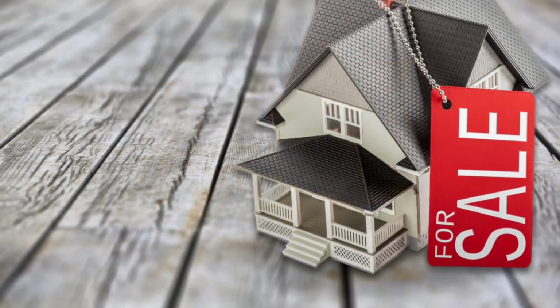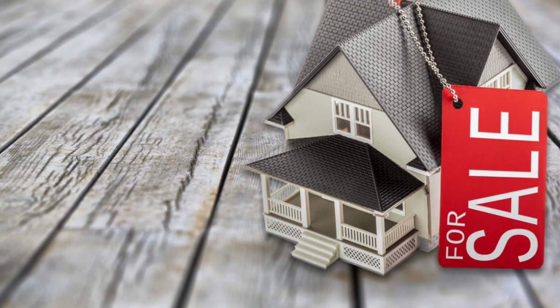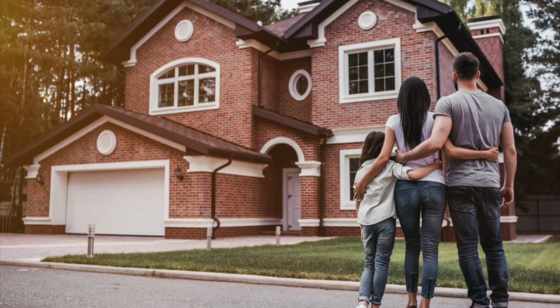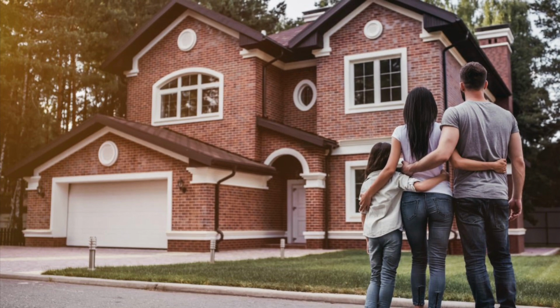Okay. Home inspection companies also play a crucial role. They are essential when buying a home. The evaluation ensures the property is in good condition and up to the code required by the county or state.